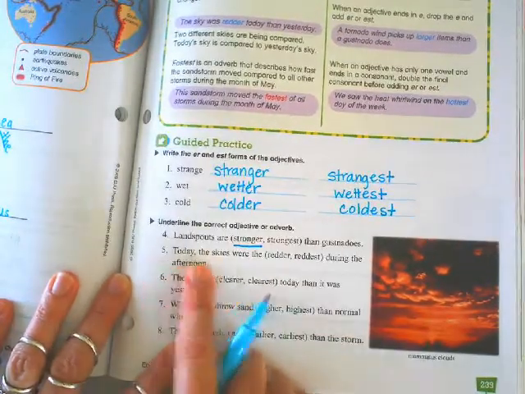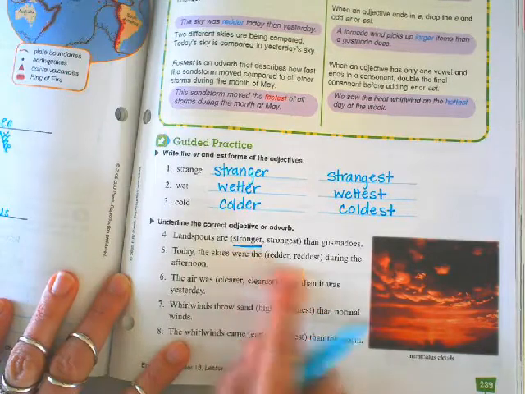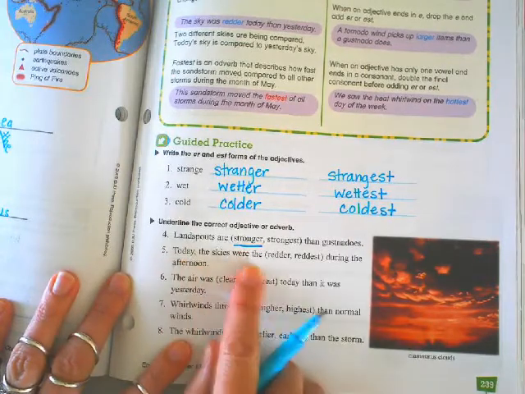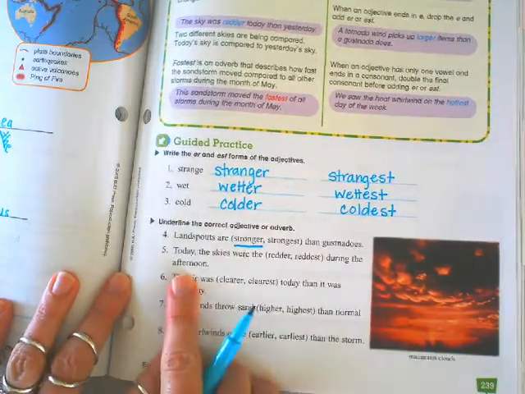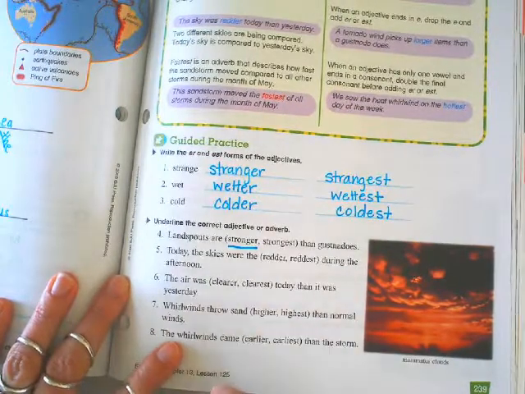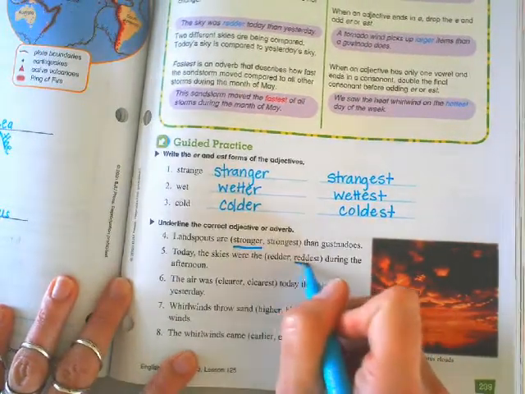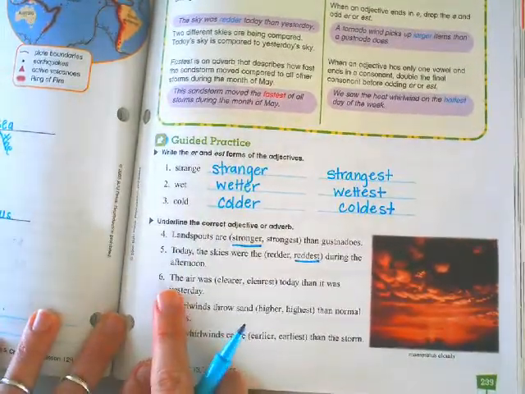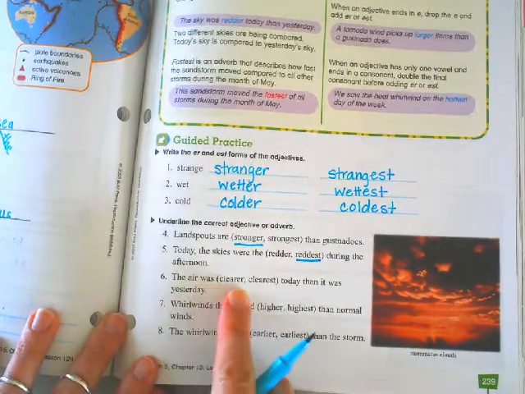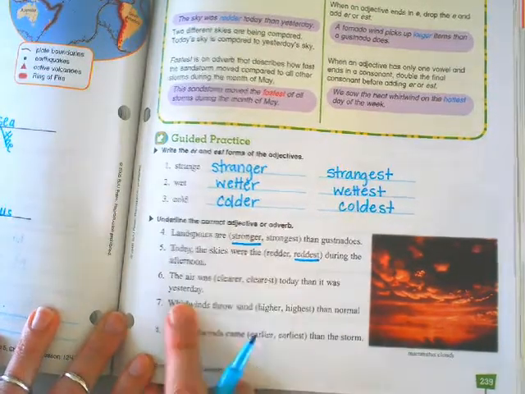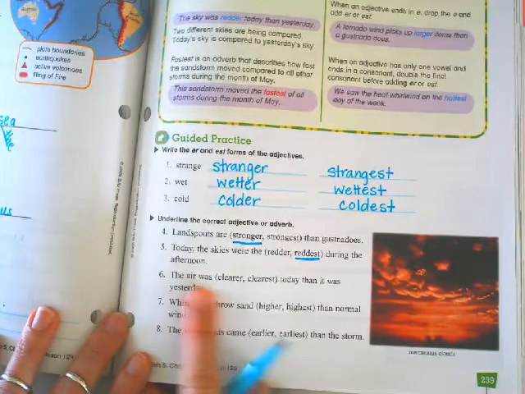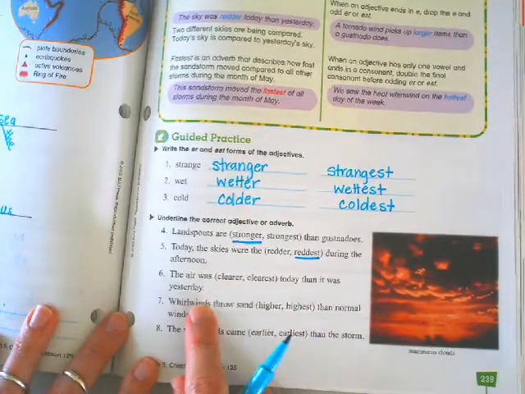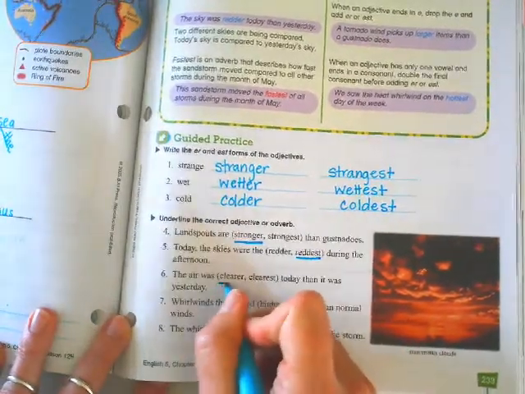Number 5, today the skies were the redder during the afternoon, or today the skies were the reddest during the afternoon. If you listen to how I said those sentences, reddest made the most sense. Number 6, the air was clearer today than it was yesterday, or the air was clearest today than it was yesterday. Since you're comparing the 2 days, the answer is clearer.